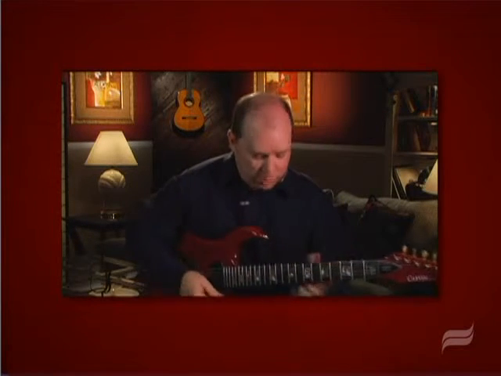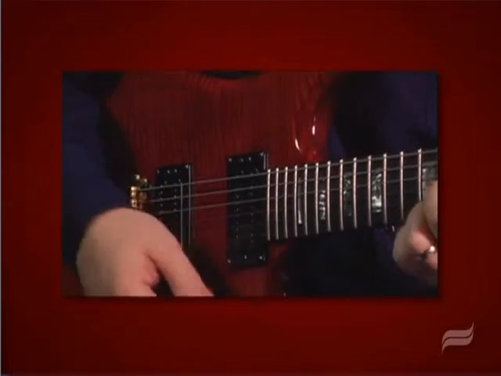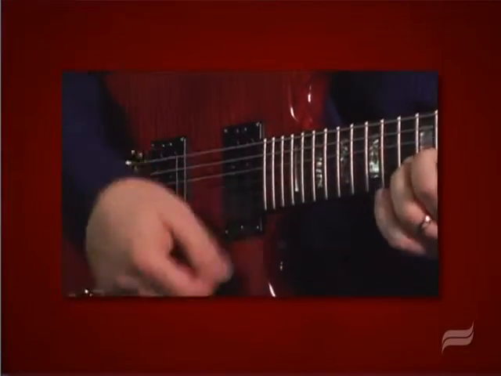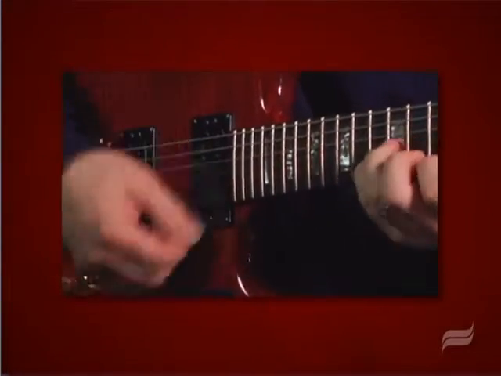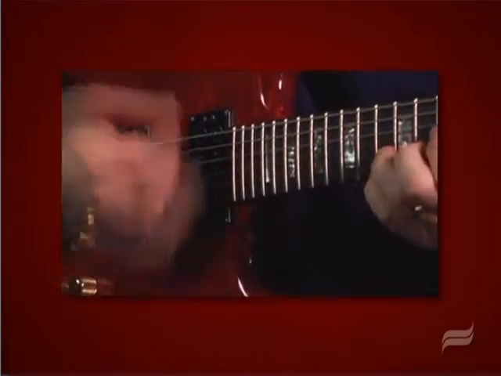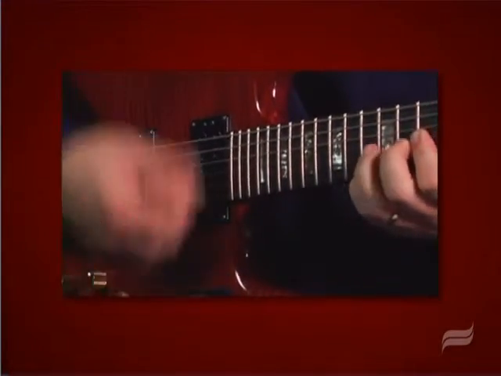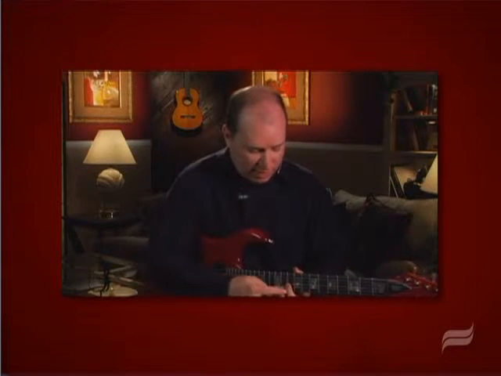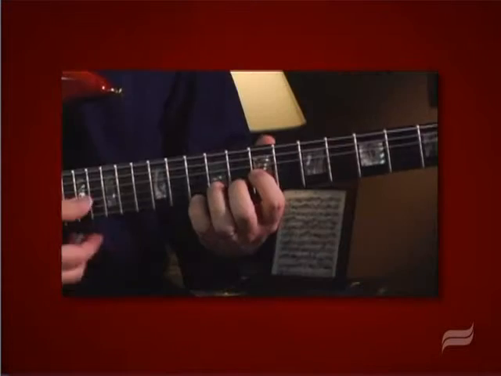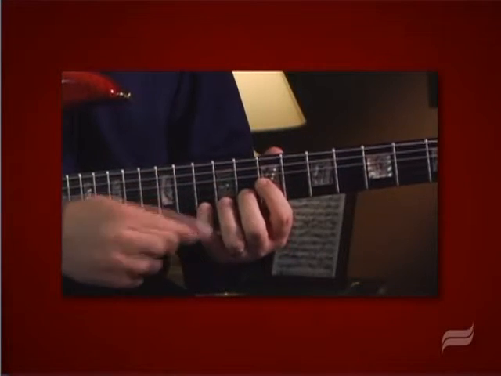Now, real hip thing to do these days is to do all downstrokes. Let's say I'm up here. I can get a lot of good motion out of doing basically a power chord. This would be like a B flat power chord. Let me move it down here to G. D, G, and D.